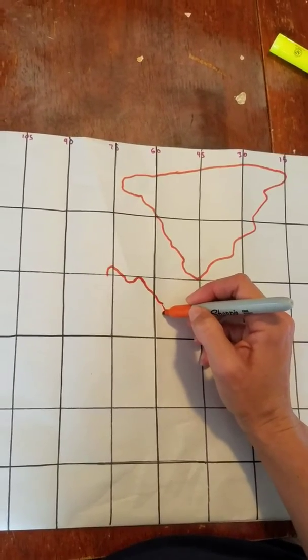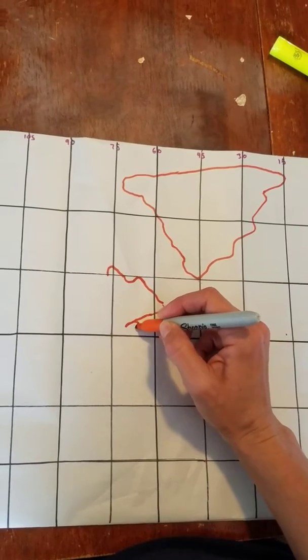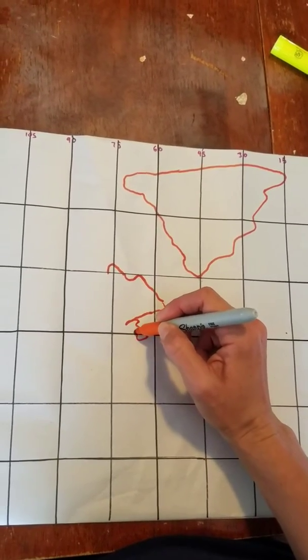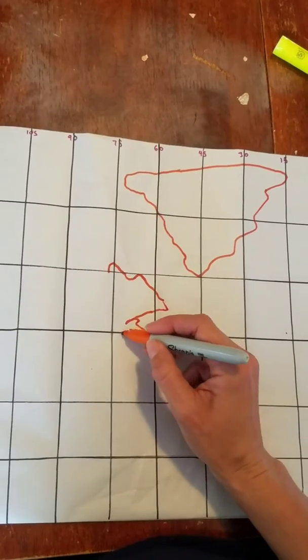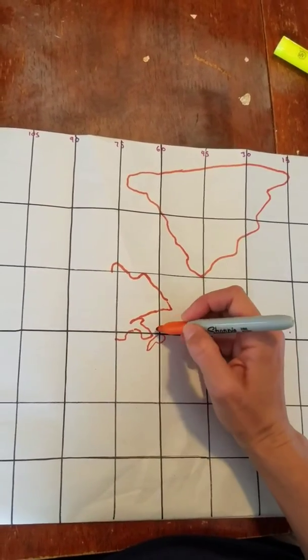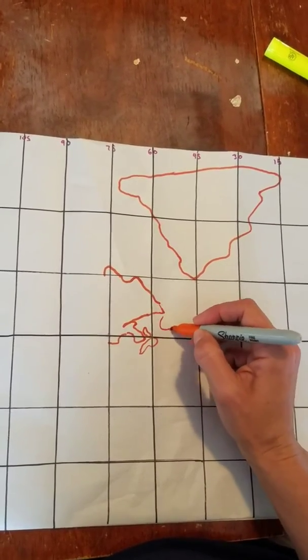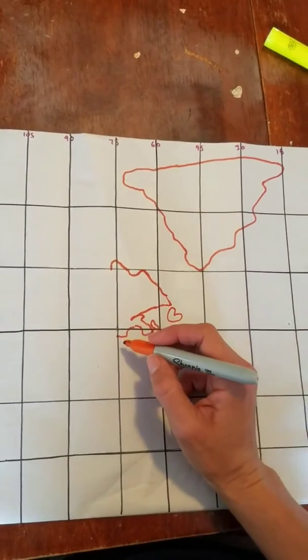And then it kind of comes around. We have the St. Lawrence River that pops out right here, and New Brunswick that pops down here. And then it stops right there. And then we have to put in Nova Scotia, Prince Edward Island, Newfoundland.